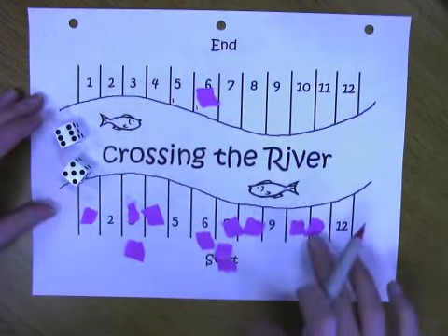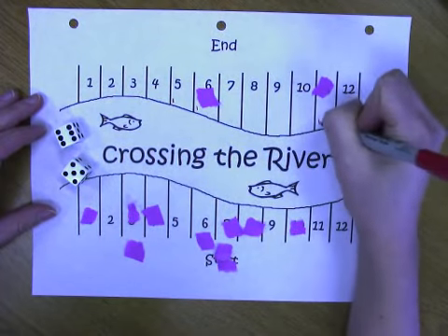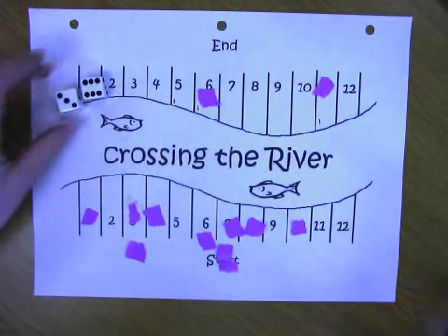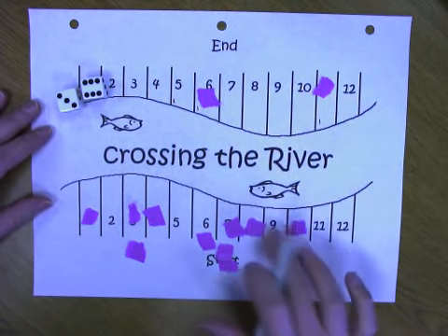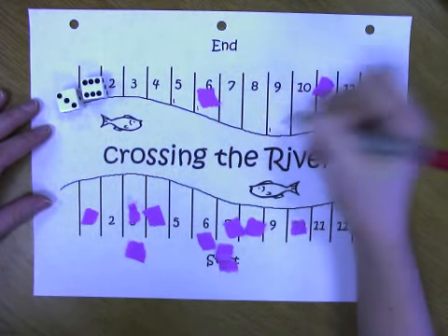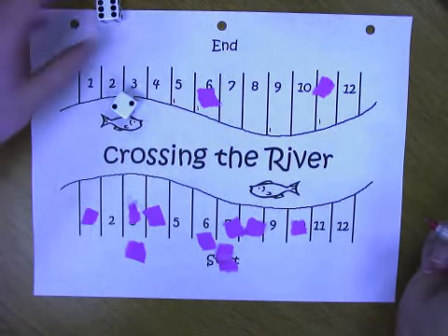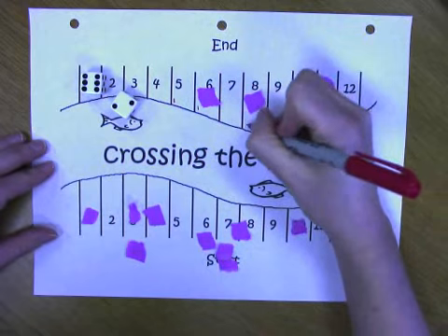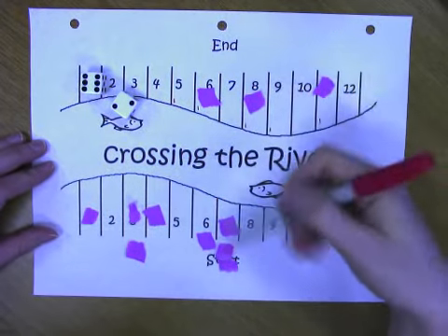This time I rolled an 11, so I'm going to move the 11 across the river. My partner would go, and then it's my turn again. This time I rolled a 9. So I don't have any 9s, which means I don't get to move anything across the river. And you keep playing the game until you've moved all of your tokens across the river.